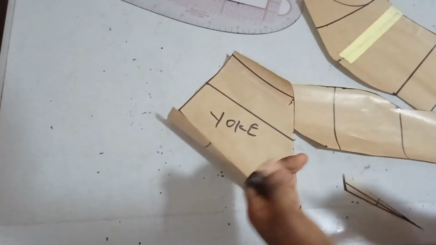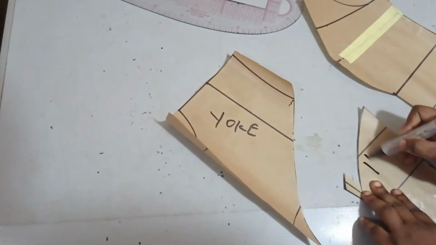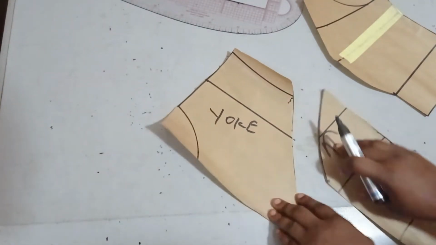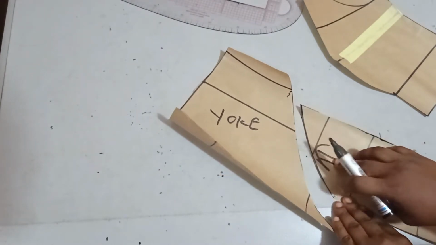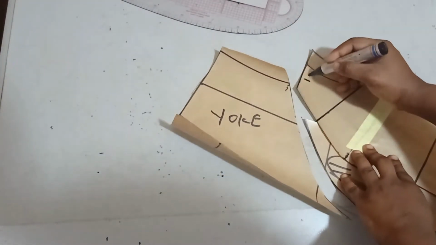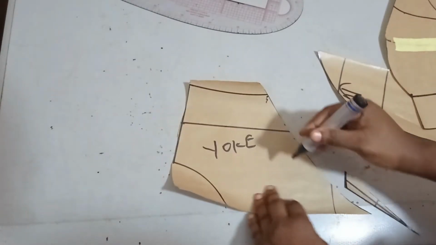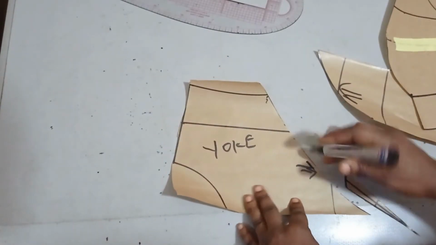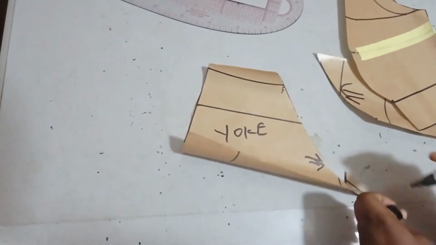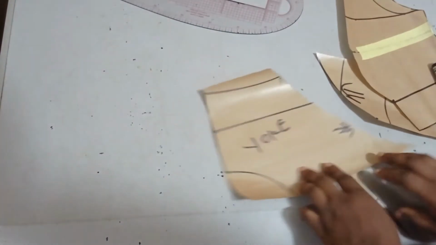So when I'm cutting this on my fabric, I remember that I'm going to put seam allowance. We are joining this back to the yoke, so we need seam allowance here, seam allowance up here, and also on the yoke we need seam allowance down here. Do not forget. And also the neckline depends on what you want.